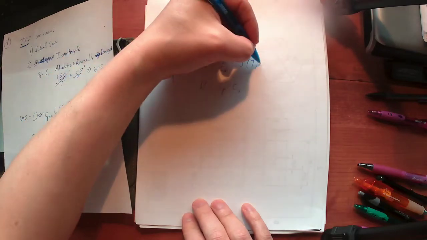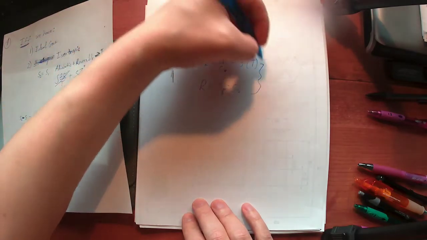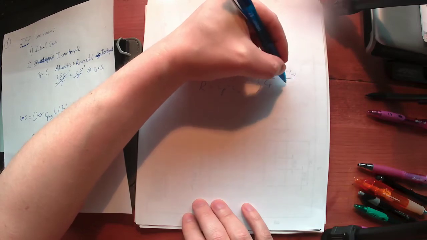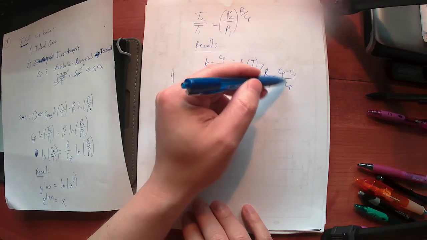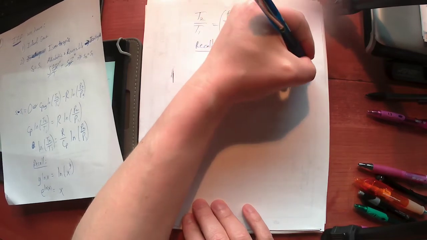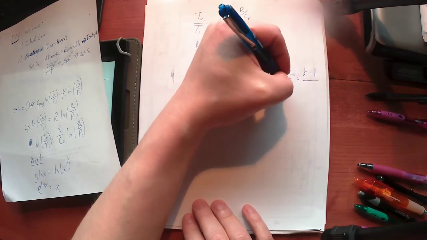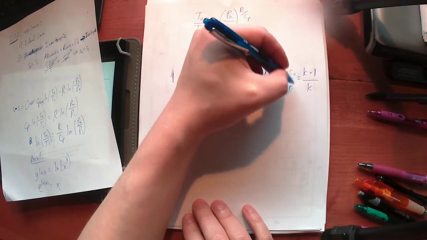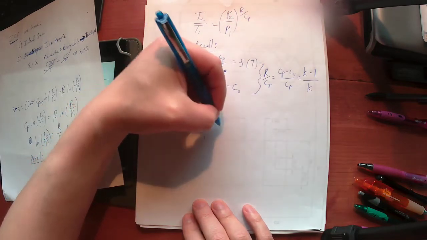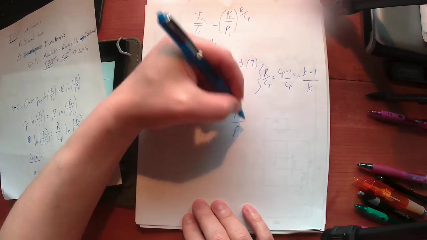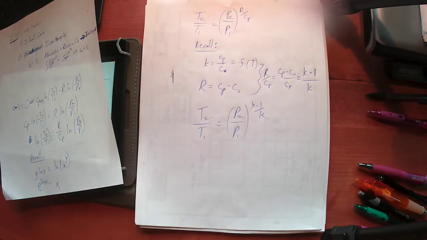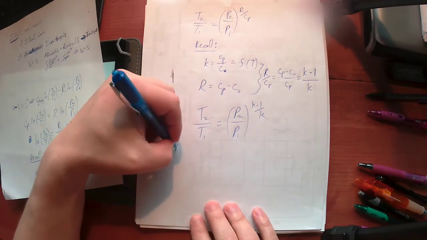So if I employ these two, then I can say that this R over C sub P is simply C sub P minus C sub V over C sub P. And if I divide each of these terms by C sub V, right, so C sub P over C sub V is K, C sub V over C sub V is 1, C sub P over C sub V is K. So if I divide each one of these terms by C sub V, I get K minus 1 over K. Or simply that T2 over T1 is equal to P2 over P1 raised to the power of K minus 1 over K. There are about 3 notes here, very, very important notes.